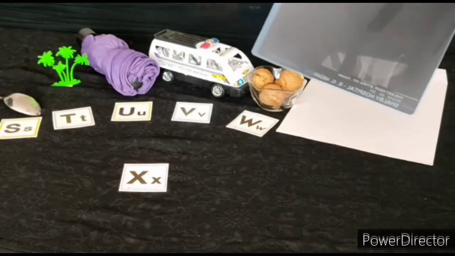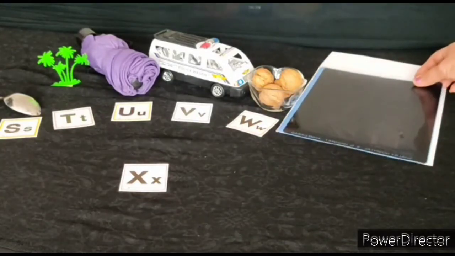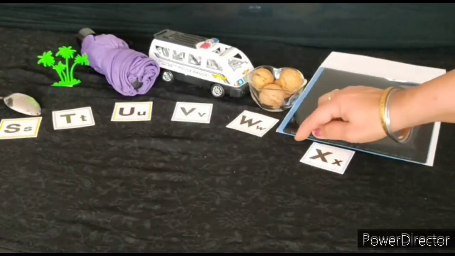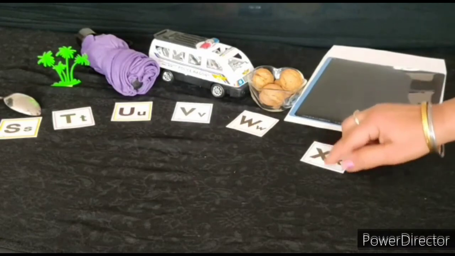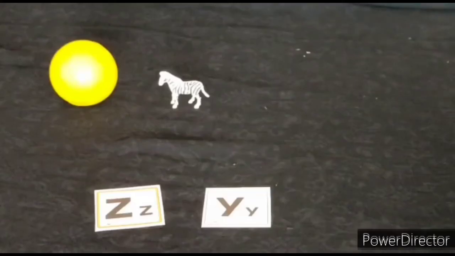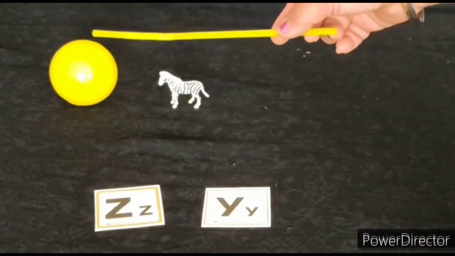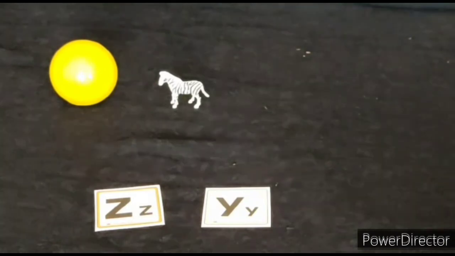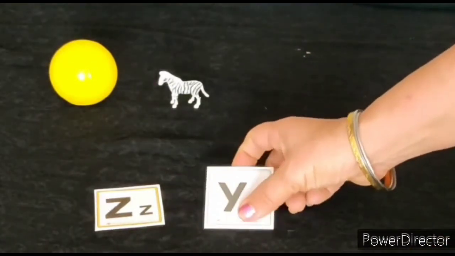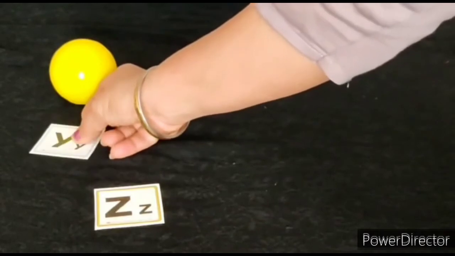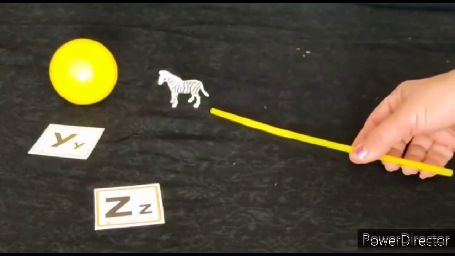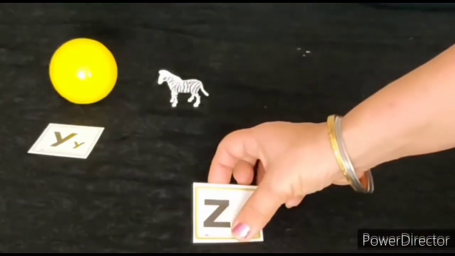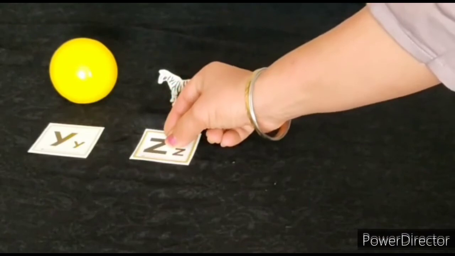Next is an X-ray. See children, this is an X-ray. X for X-ray. Now let's see the next object. What is this? Yellow color. So yellow starts with Y. And the last is zebra. Z for zebra.